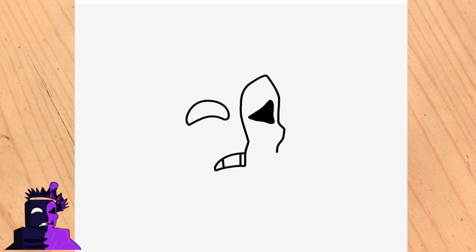For the head, we draw a straight line at the top. Now we make a curved line. And now we draw a straight line downwards. And then we also make a curved line.